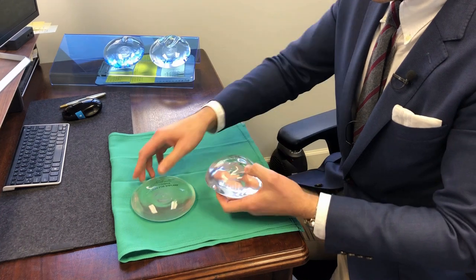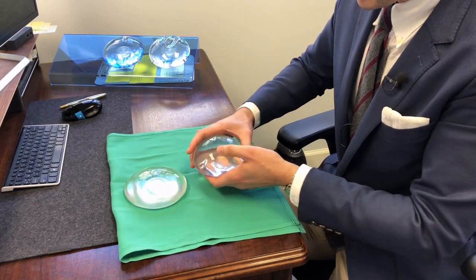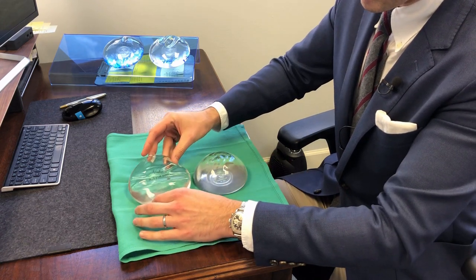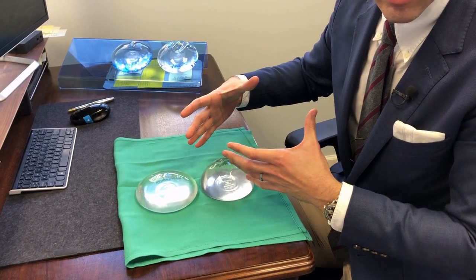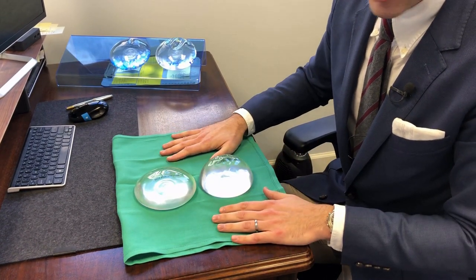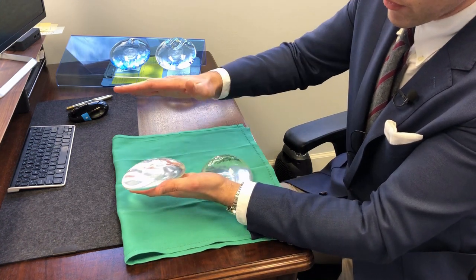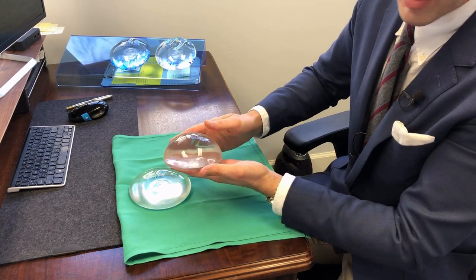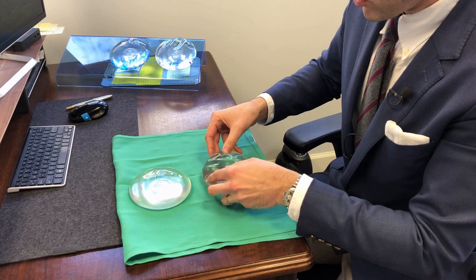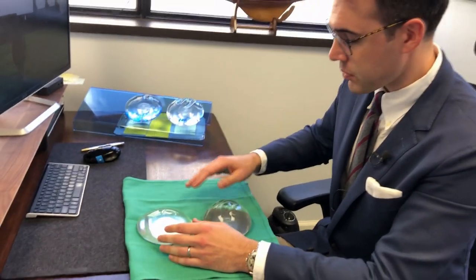So here we have two obviously different sized implants. The big difference in these is the diameter. The size of the diameter is very important to match your chest size so that it fills out the volume that you're looking for. The other important thing is the projection of the implants, so how far they sit up off of the chest wall. Different circumstances require different amounts of projection, and when I see you in the office, we'll go over all the different sizes of implants to determine what is the right size for you.